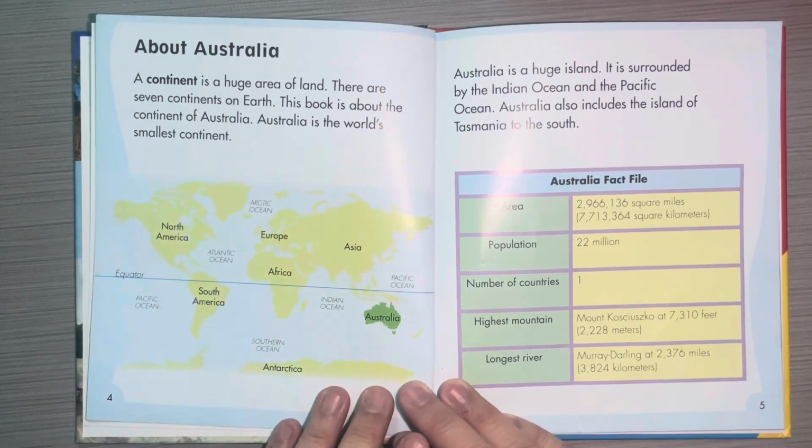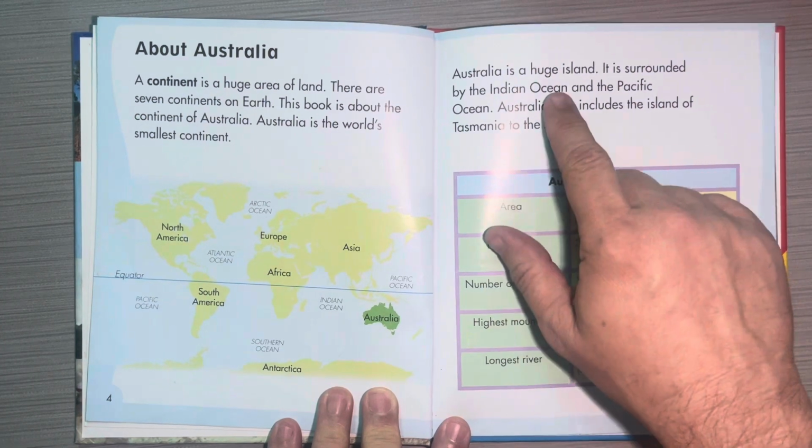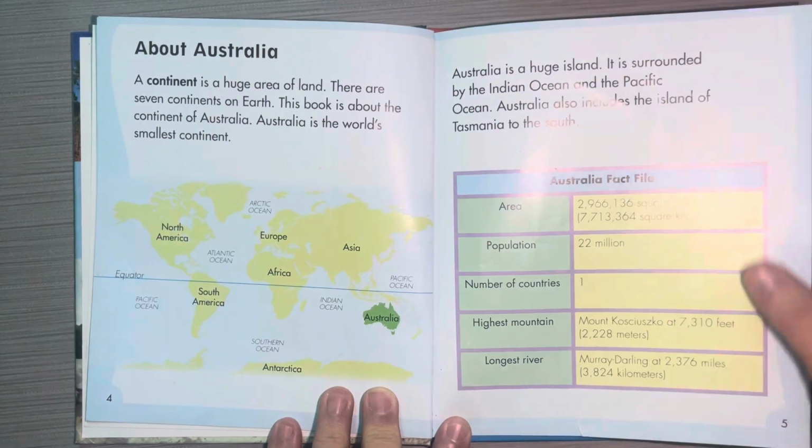About Australia. A continent is a huge area of land. There are 7 continents on Earth. This book is about the continent of Australia. Australia is the world's smallest continent. Australia is a huge island. It is surrounded by the Indian Ocean and the Pacific Ocean. Australia also includes the island of Tasmania to the south.